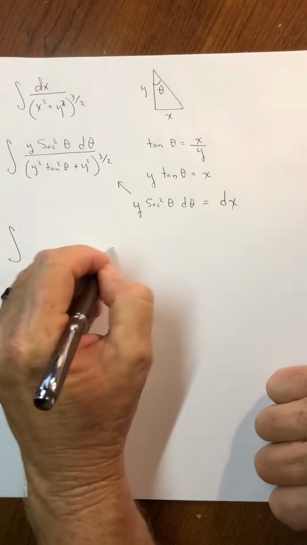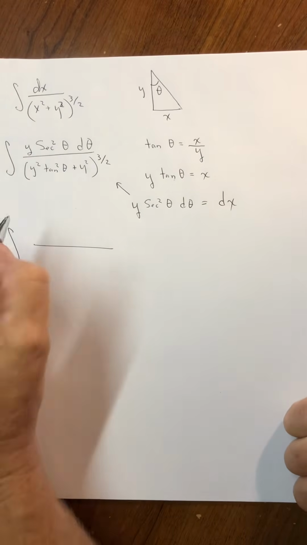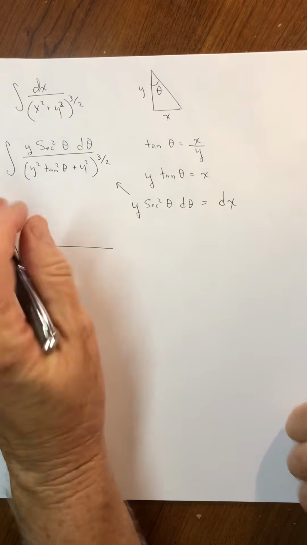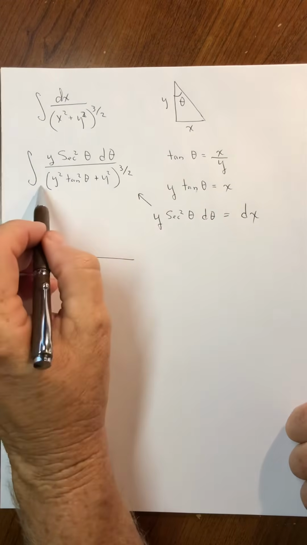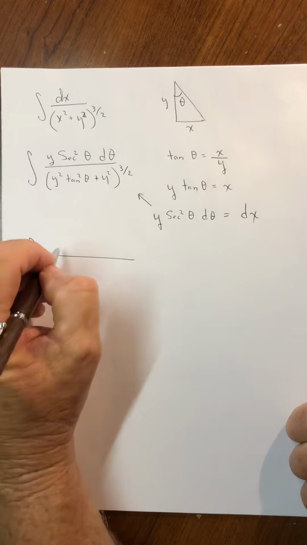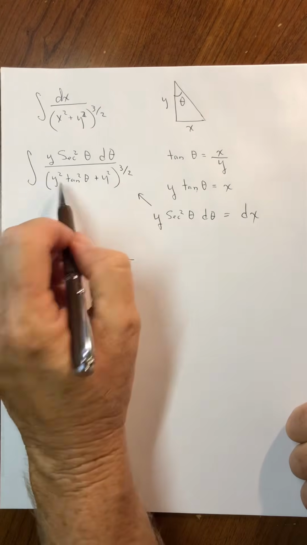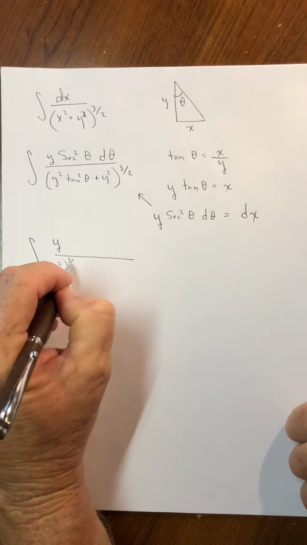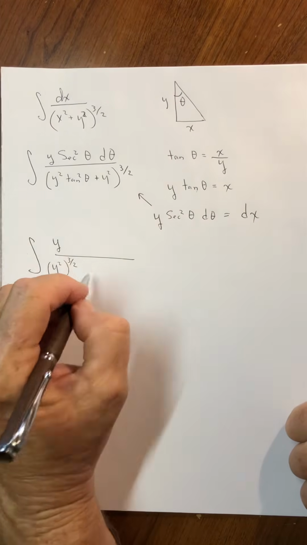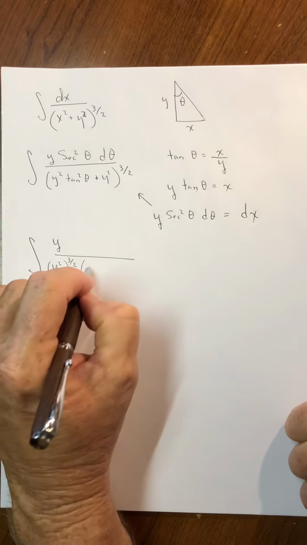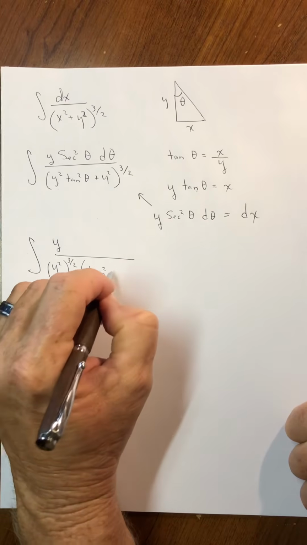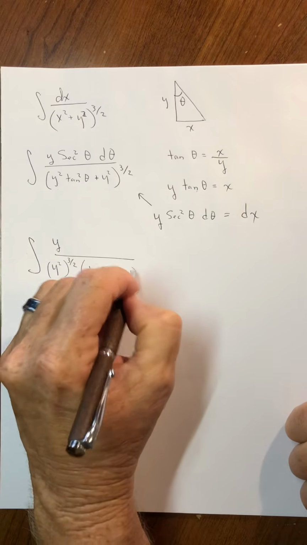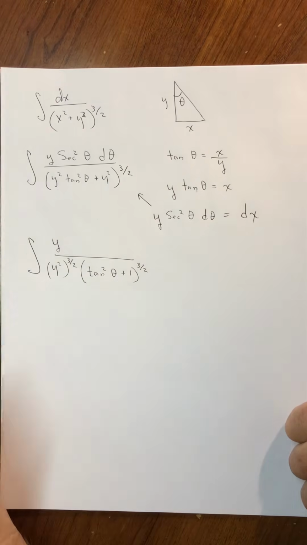Let's see here. First of all, maybe you could see that both of these have a y squared in them. So if we factor that out, then we would have this y squared, and it would be raised to this 3/2 power. And we would be left with a tangent squared plus 1 to the 3/2 power.